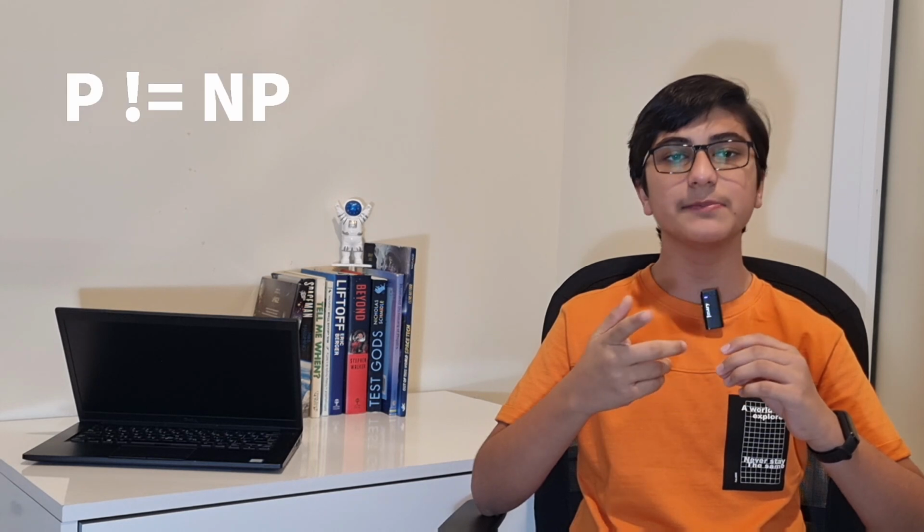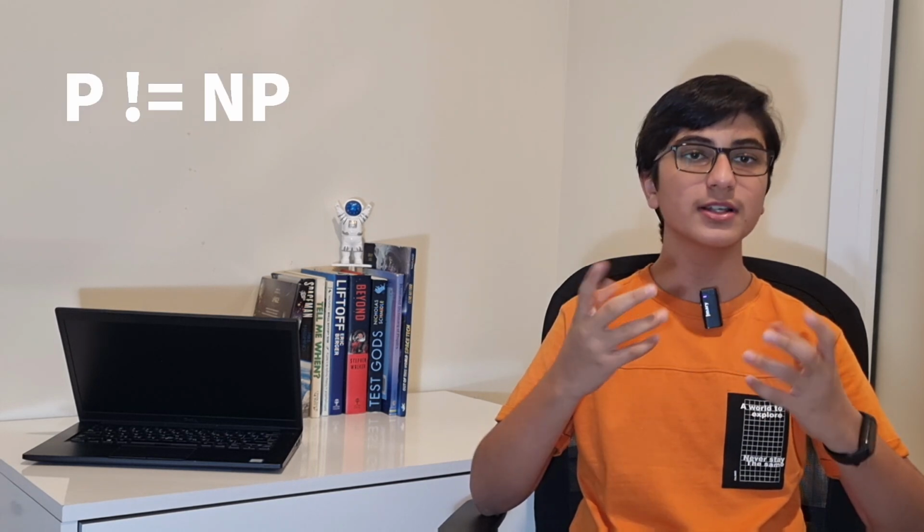And the other side of the argument is that no, P is not equal to NP, and that a computer will take too long to solve that question. Even though verifying it might be quick, it would take too long to find the answer. So both of the sides have different proofs.